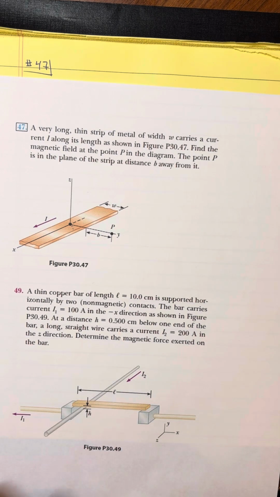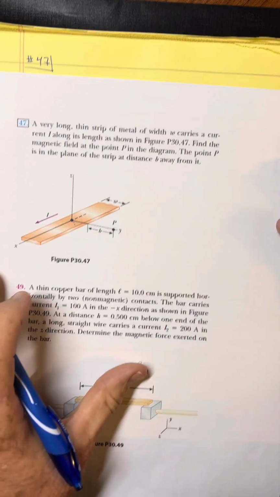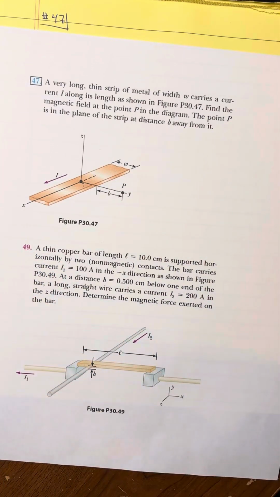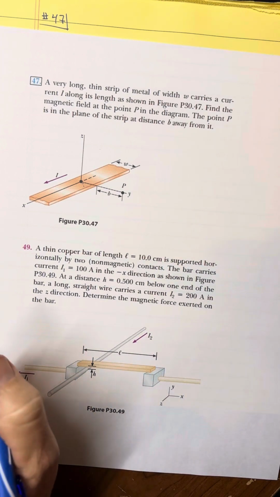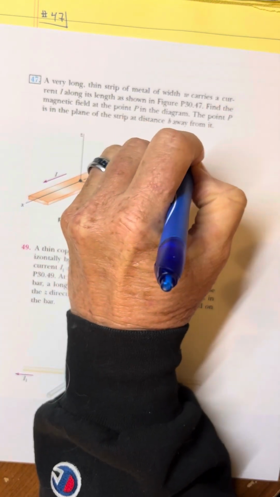Okay, so this one, like a lot of these, is something we didn't really do in the lecture in terms of Ampere's law, but we did do a long straight wire.